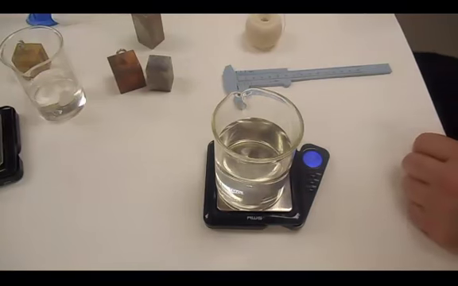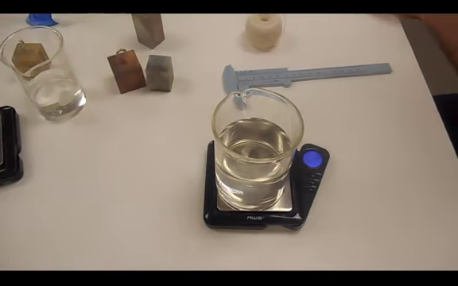All right, and that actually was it for the entire experiment on density.